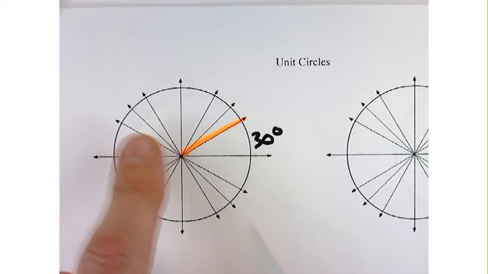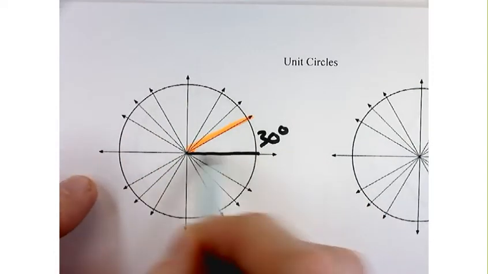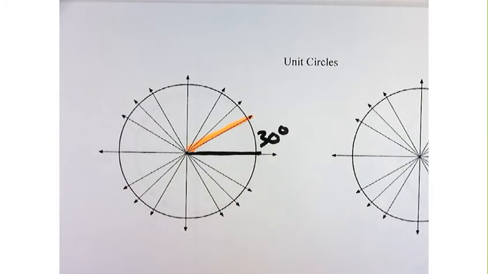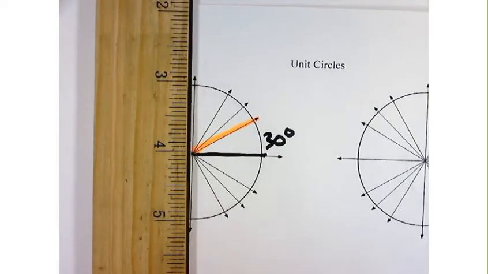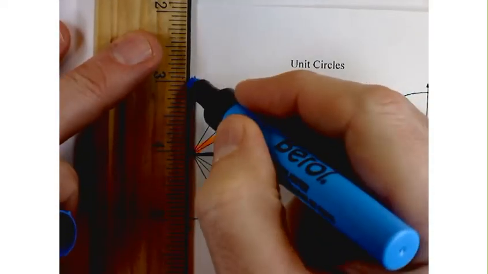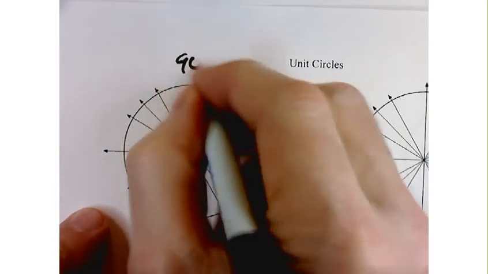How about this one due north? If I started out here for my angle in standard position and went straight up, then I'm 1/4 of the way around a circle. So what's 1/4 of a 360-degree angle? 90 degrees. Good. So this is 90 degrees up here.